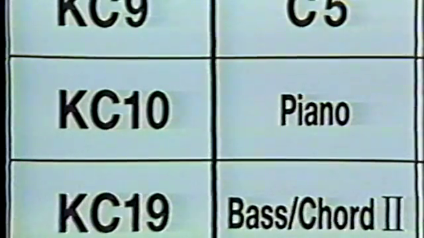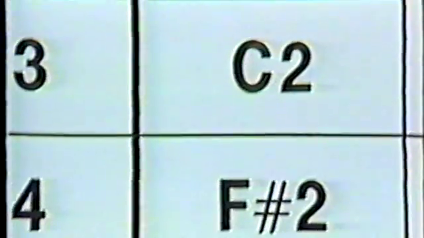For example, the KC10 signal normally is sent from the piano switch to the CPU. When this switch is turned on, this signal returns to KI1.